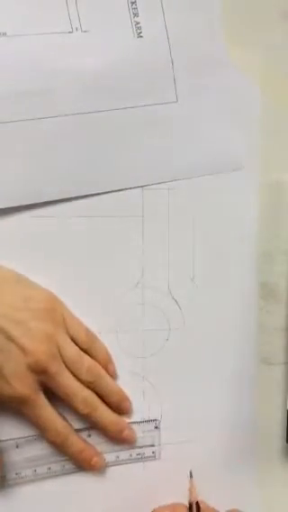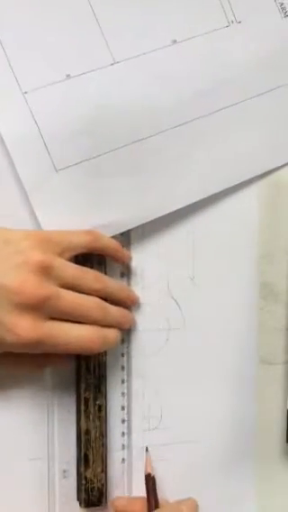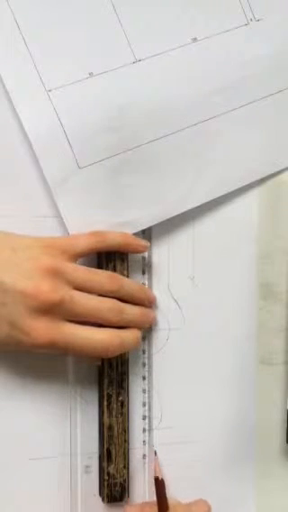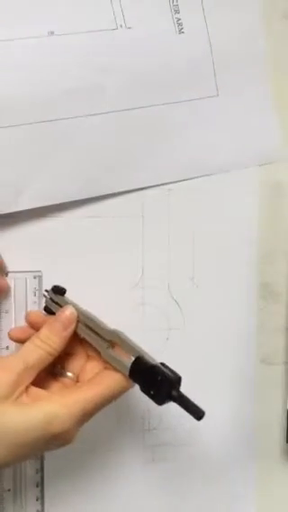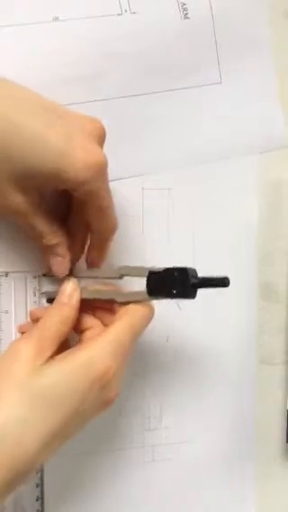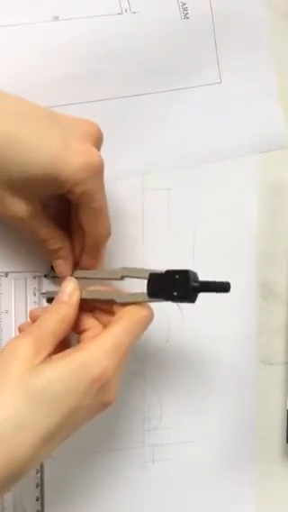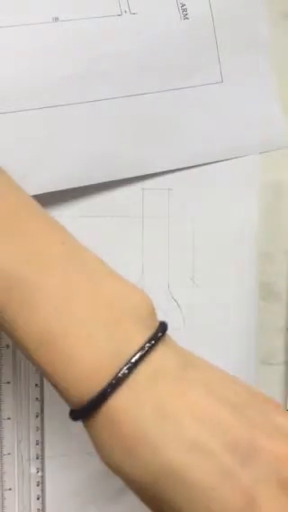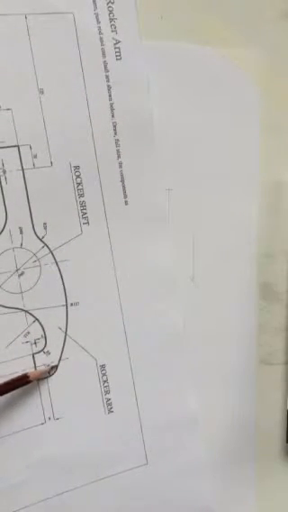So I'm going to come up 8. This is 12 millimeters in anyway. Describe an arc of 12. Okay, because this arc comes round and hits this arc at 12, we're going to take 12 off 127.